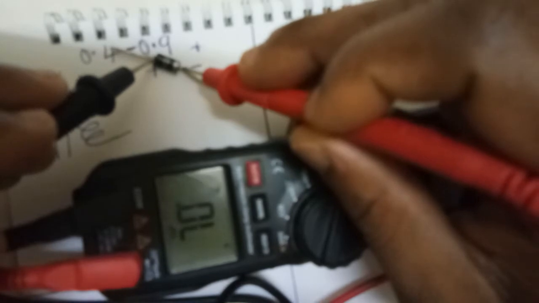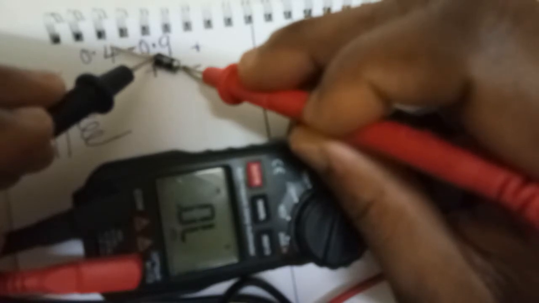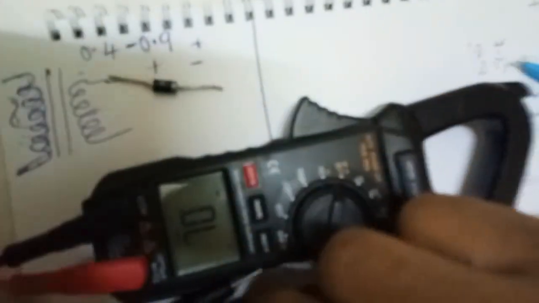This is called reverse biasing. As you can see, my multimeter is showing no reading. When you reverse bias a diode, it's like changing the polarity. The diode does not conduct in reverse bias condition. It acts as an open circuit.